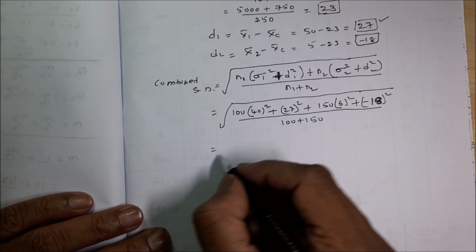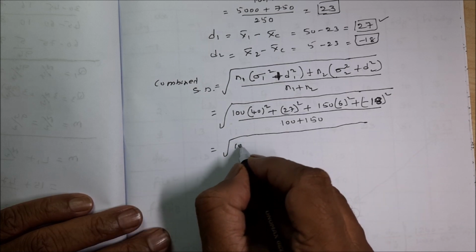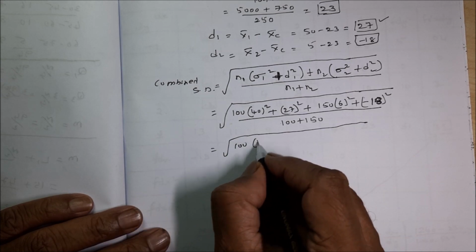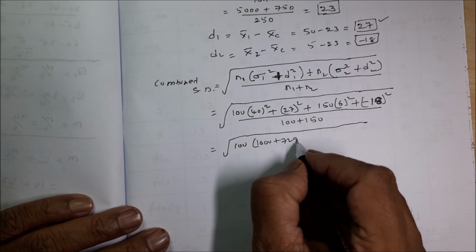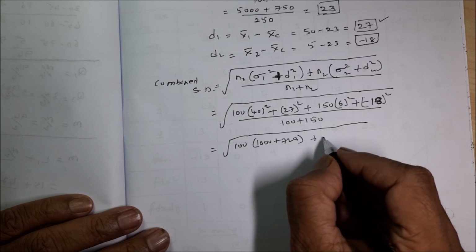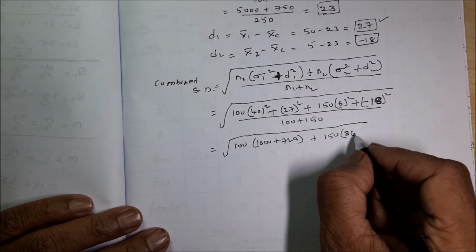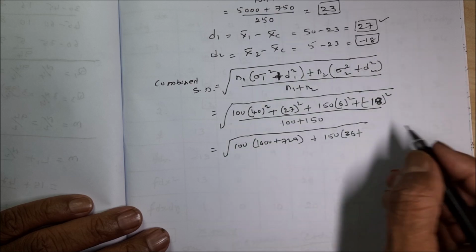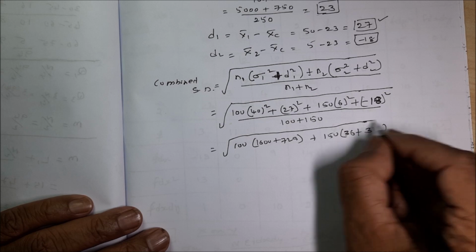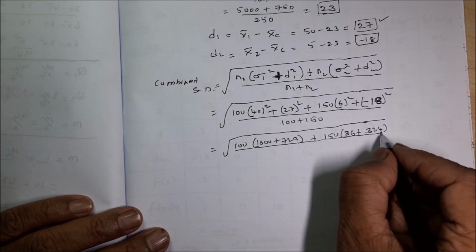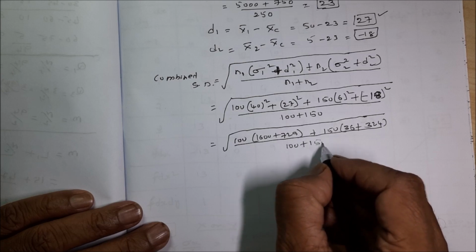Then the rest is only simplification, nothing else. That is 100 into (1600 plus 729) plus 150 into (36 plus 324, since minus 18 squared becomes plus 324), whole divided by 100 plus 150.